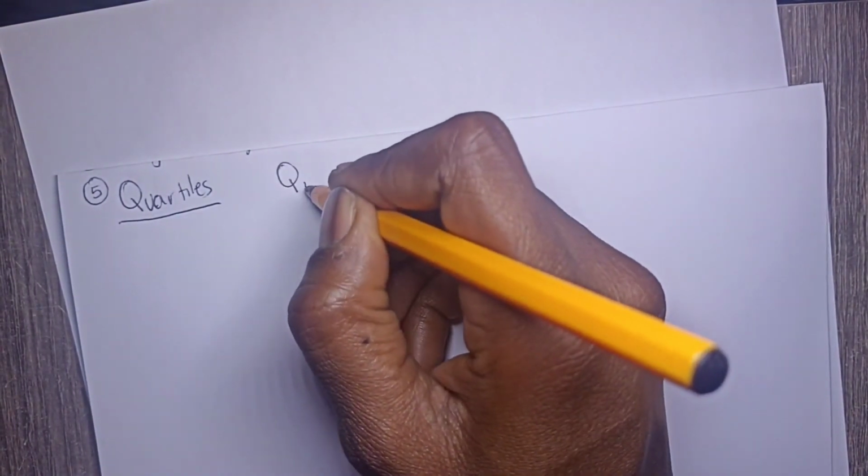Okay, let me just fold it like that so that you have better. Okay, so now we're finding our quartiles. Remember what quartiles do? They divide our data set into equal parts. So I'm going to find Q1.